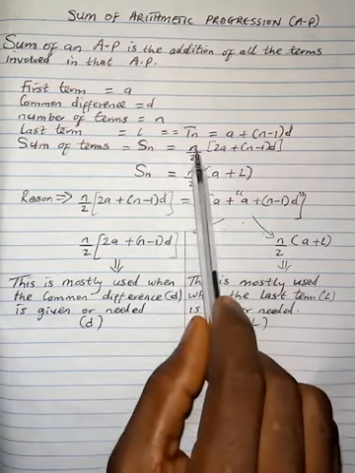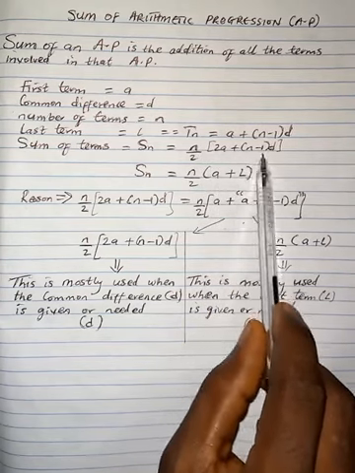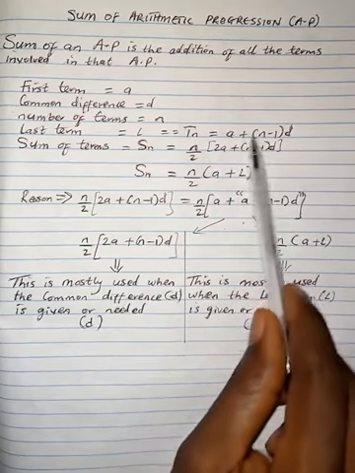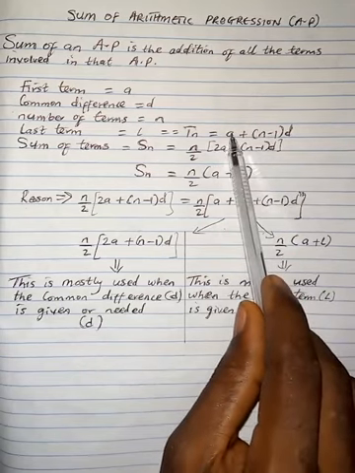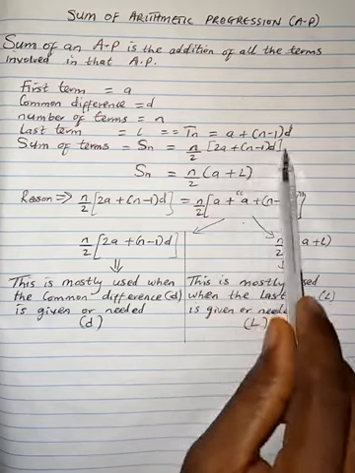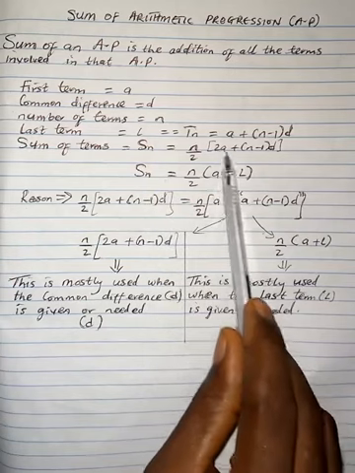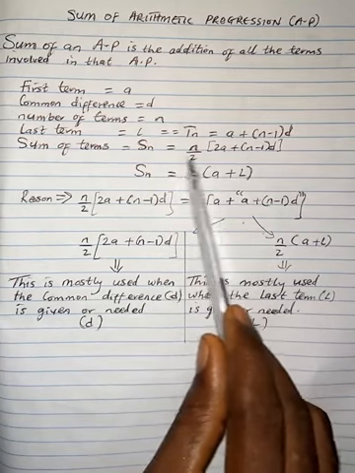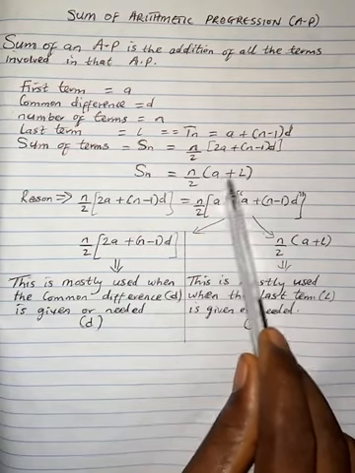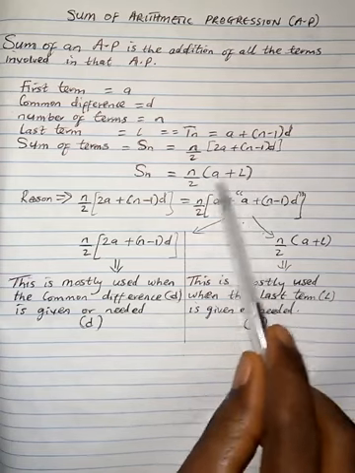The formula is n over 2 [2a plus (n minus 1) d]. The difference between this formula and the previous one is that instead of a, we have 2a. The reason this one has a bracket is that we have n over 2 multiplying out. The sum of an AP can also be stated as n over 2 into (a plus l). It is either we use this one or we use this.